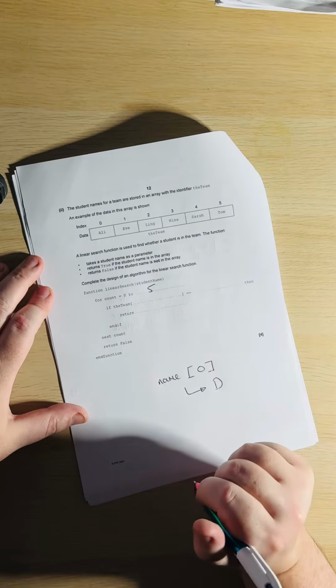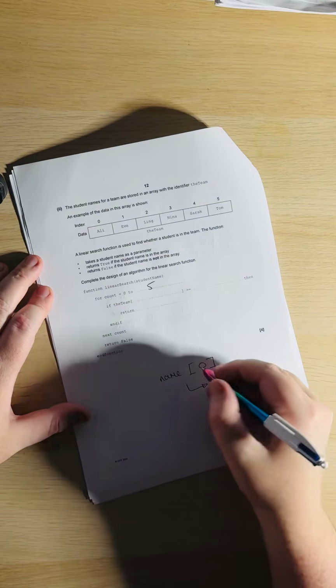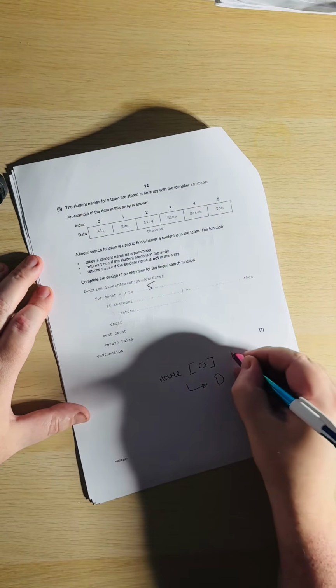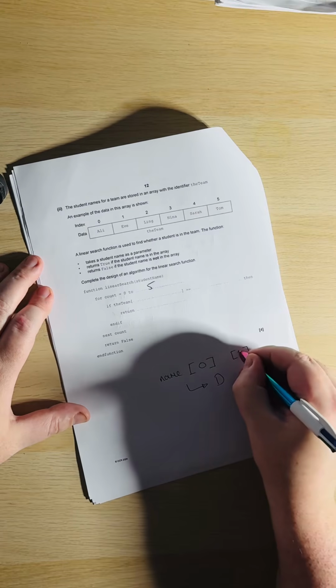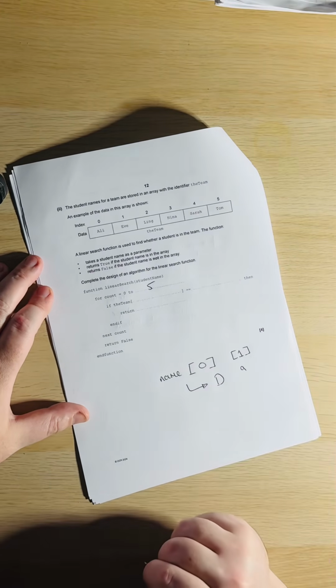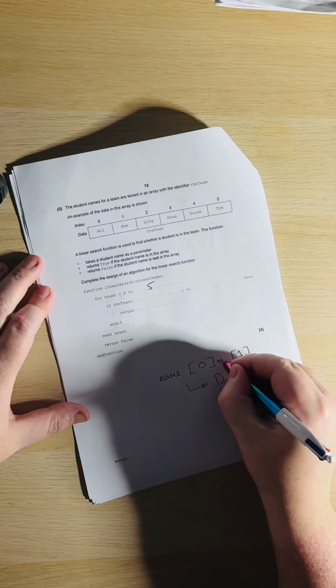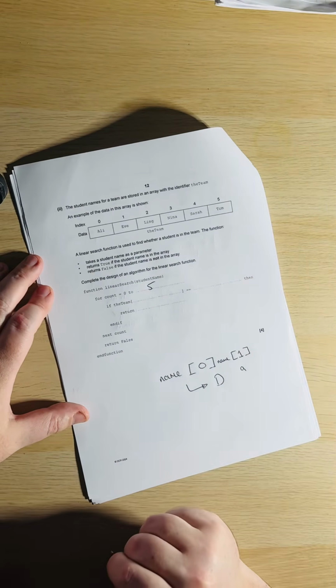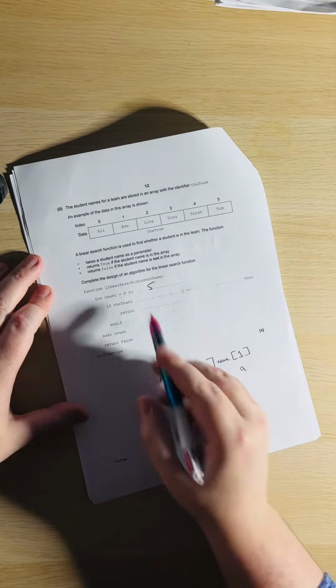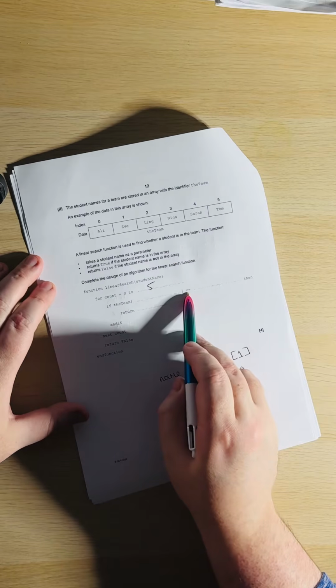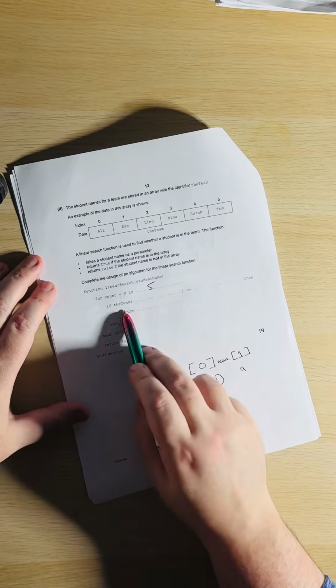Because D is the first letter of my name. If I said name square brackets 1, then it would print the lowercase a. So if the team something is equal to something, then return something.